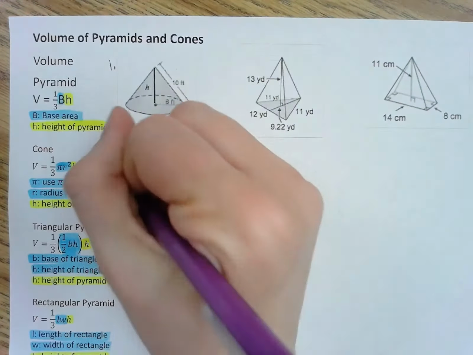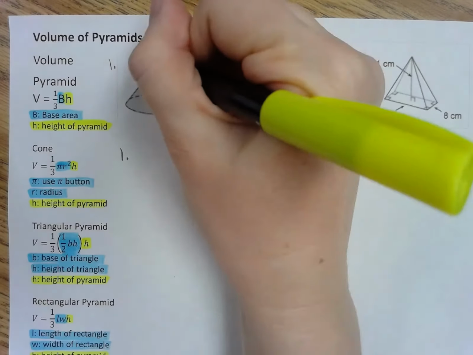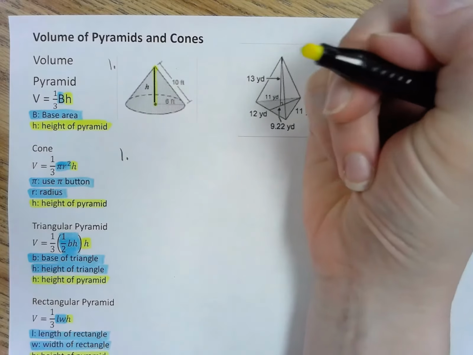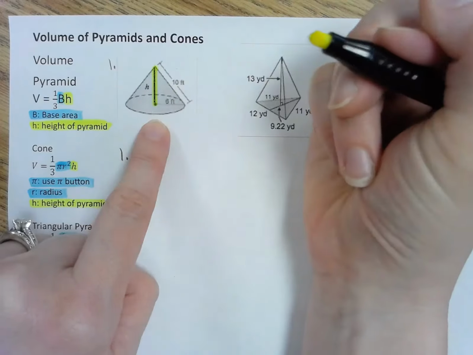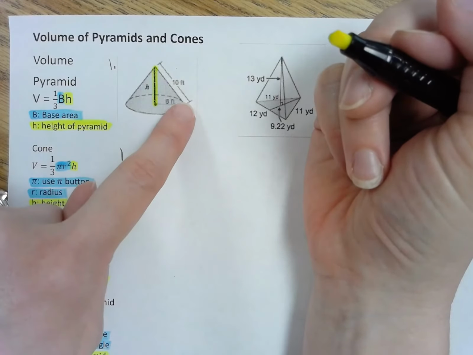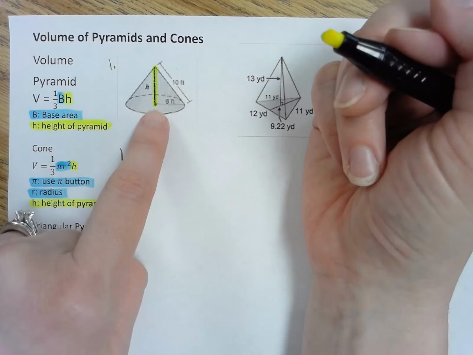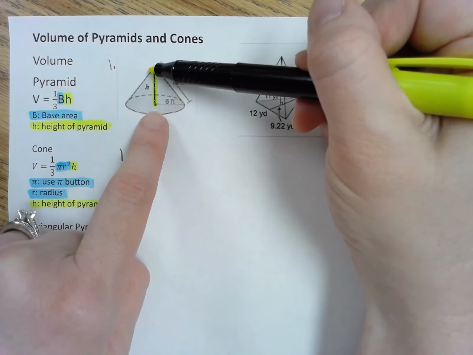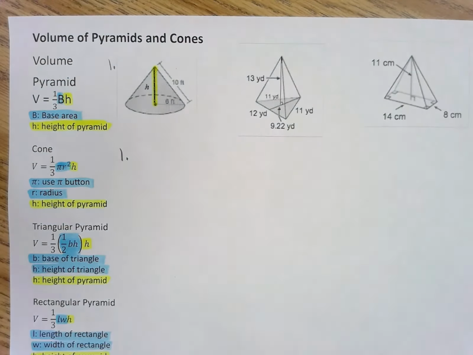For our first one, we have a cone. So let's first identify the height of the cone. When you're looking for the height, it will go from the point of the cone down perpendicular to the circular shape. So we want that inside height, not the edge. That's a different value that we will not need. For the actual height, you need the point of the cone down straight perpendicular to the circular shape.